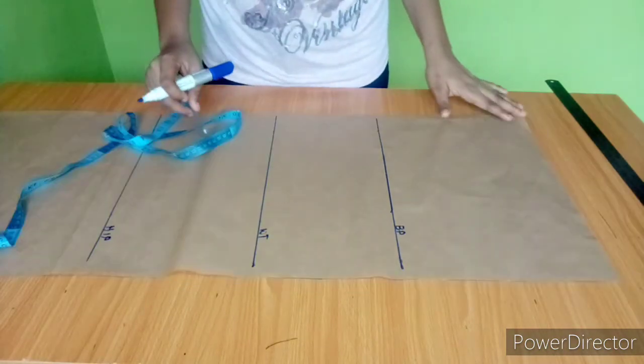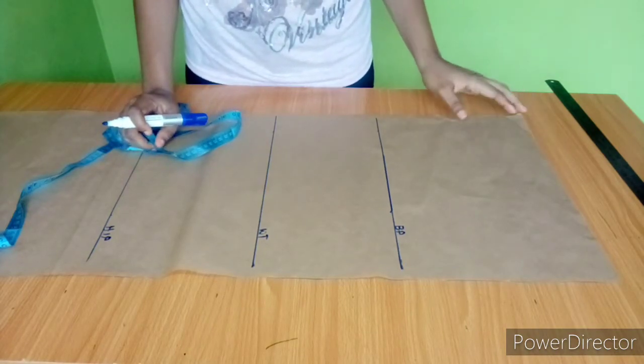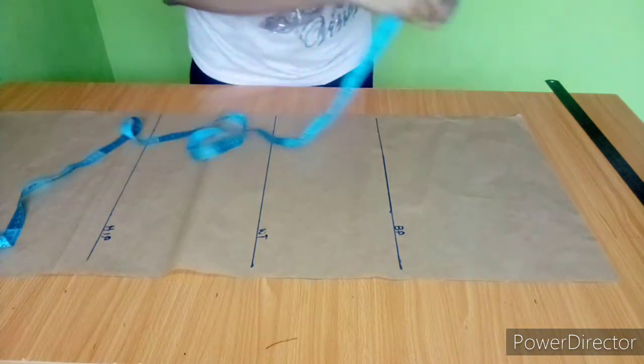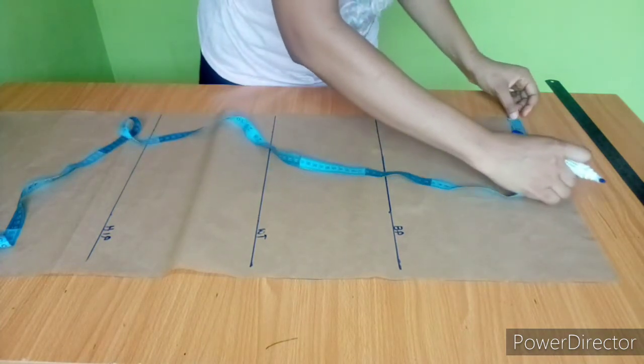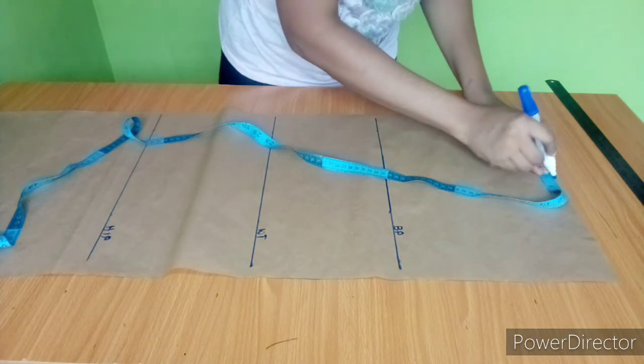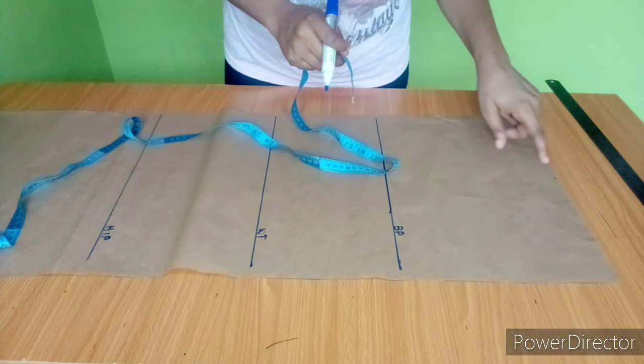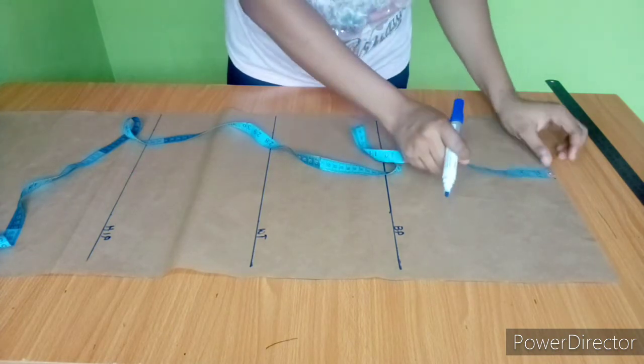The next thing I'm going to do is to input the shoulder measurement divided by 2. So I'm working with 7 inches. I'll place my tape here and I'll mark 7 inches, and I'll come down by 1 inch for the shoulder slant.